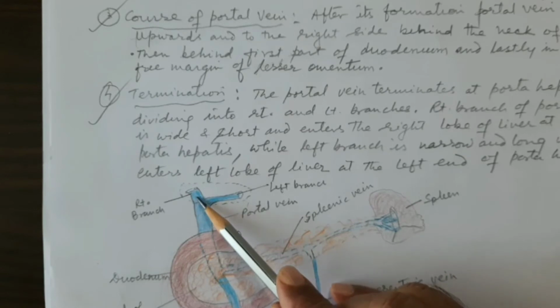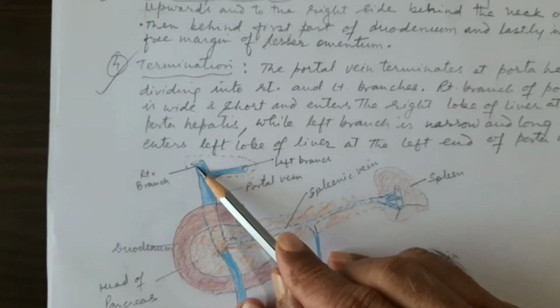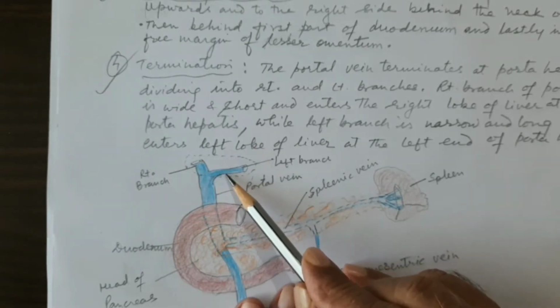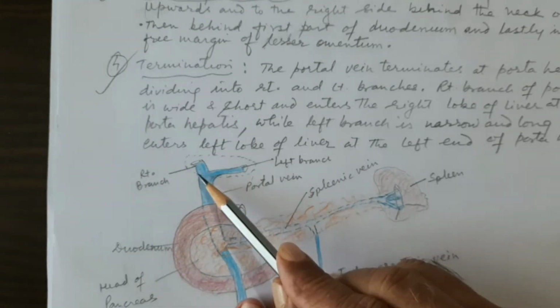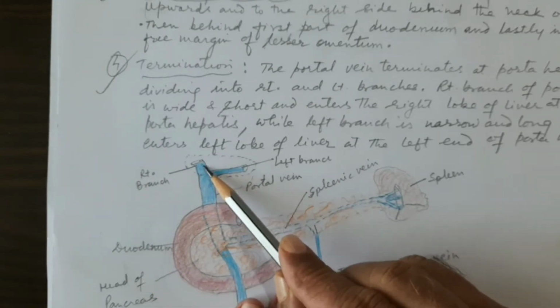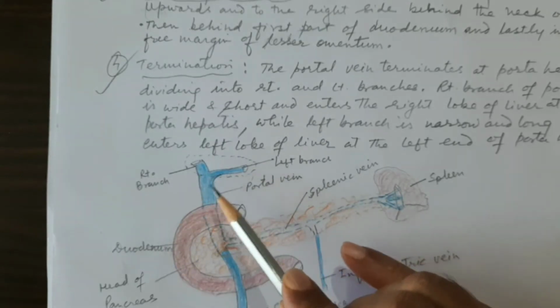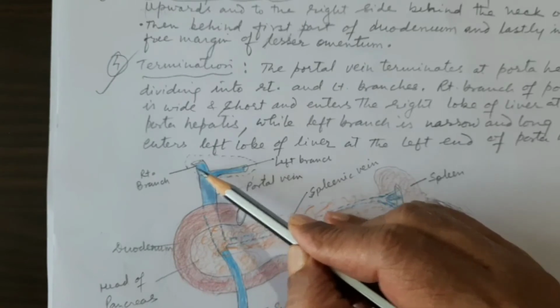The right branch of the portal vein, see this, this is the right branch of the portal vein. It is wide as compared to that of the left branch of the portal vein. It is short, wider and short, and immediately it will go into the substance of the liver, that is the right lobe of the liver, at the right end of the porta.